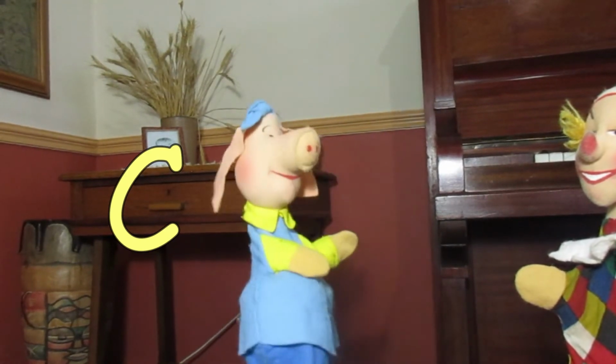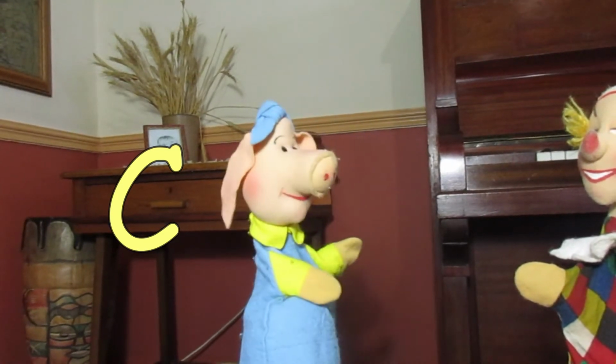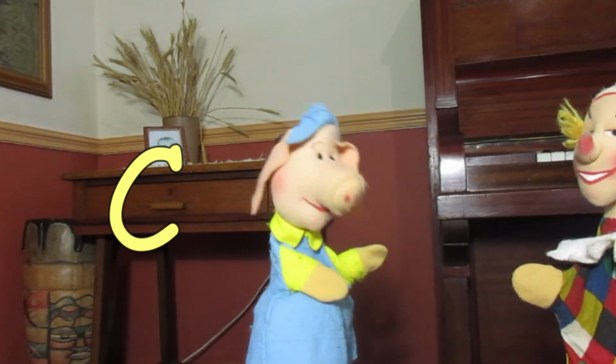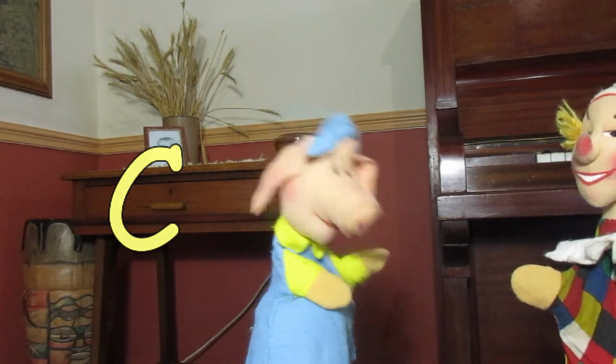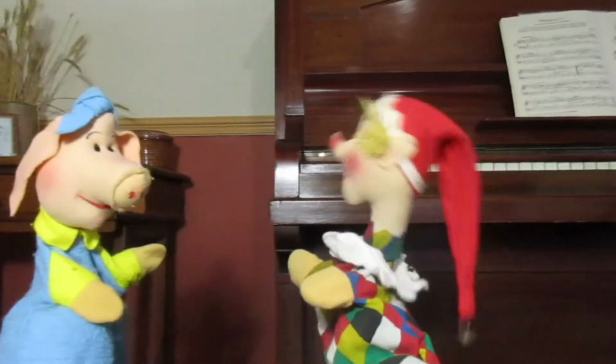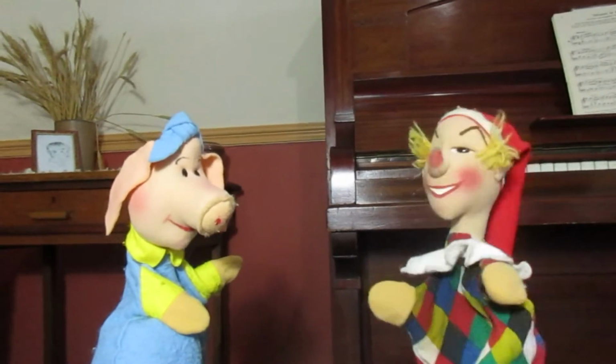I wonder if any other notes have letter names. Or do you think it is the only note? The C, or the cuckoo note, is the only note from the alphabet? I don't know. I guess we'll have to ask our teacher.